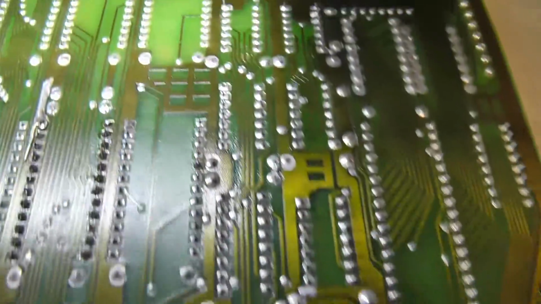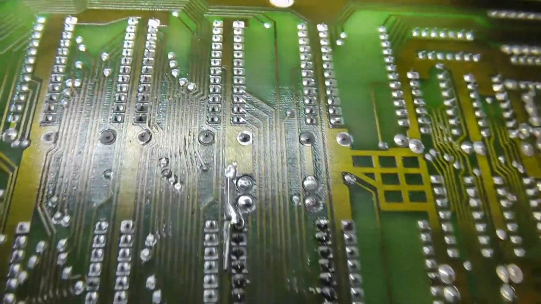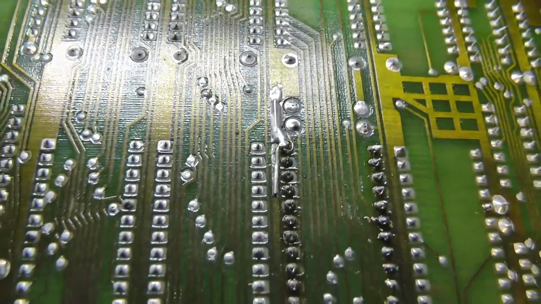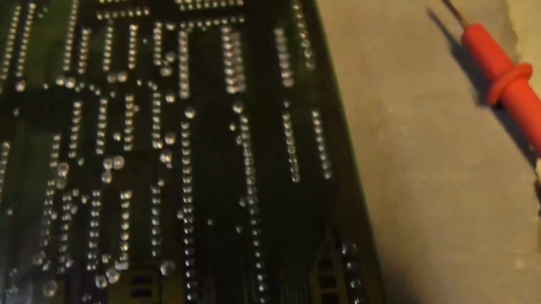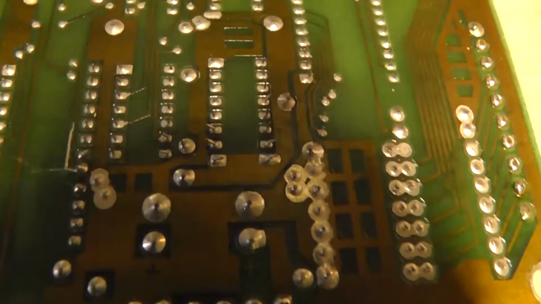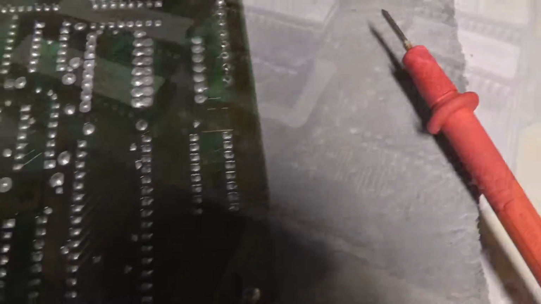The other thing I noticed is there has been some work done on this ROM board right there for one of the ROM chips, and right there. Maybe they replaced the socket or there was a cut trace or something. And they also reflowed some solder there as well. So I'm going to clean up all that and then come back.